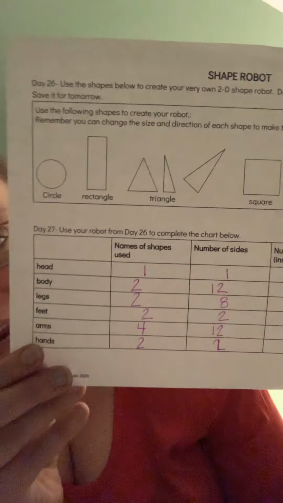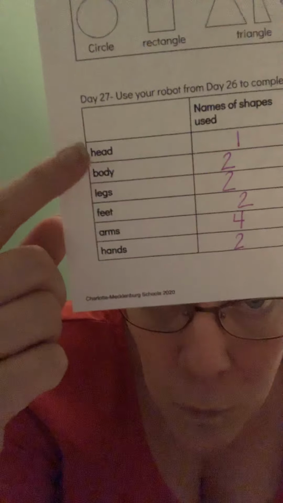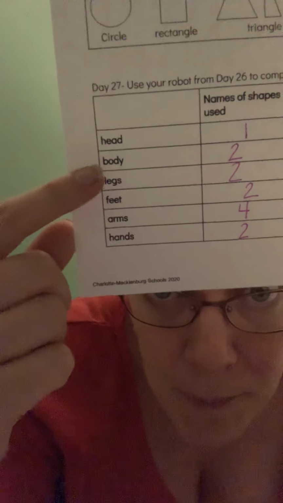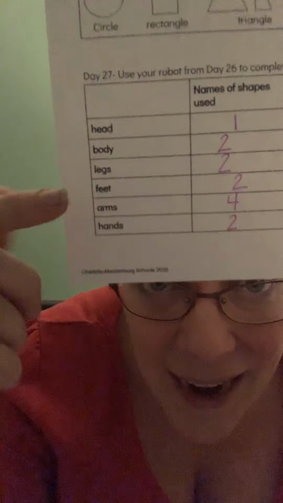So we're also going to be using our shape robot from yesterday to complete the chart on page 10. Now the page 10 chart, let me show you what I'm talking about. This is page 10, and at the top it's got all of the different shapes that we could have used to make a shape robot. Here's the shape robot that I'm going to use for the chart. And then you fill it in. So what did you use for the head, the body, the legs, the feet, the arms, the hands?